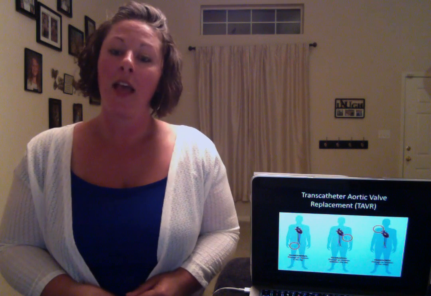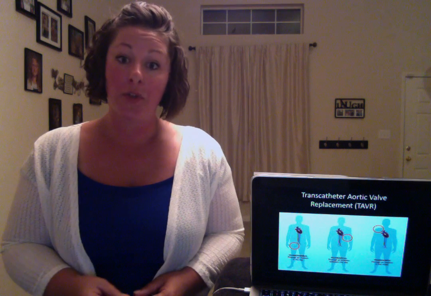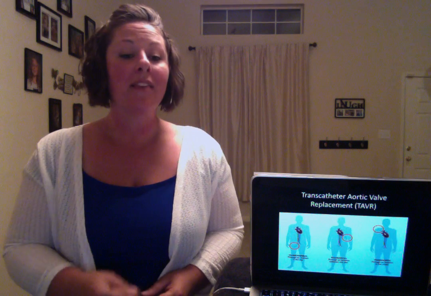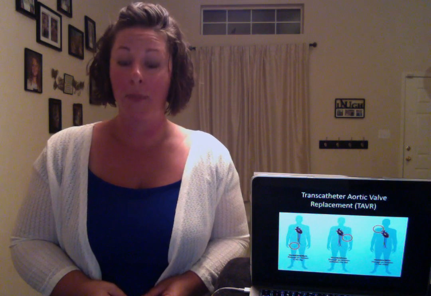The typical hospital length of stay for a traditional open heart valve replacement is 5 to 10 hospital days, in addition to 6 to 10 weeks recovery time. In addition to open heart valve replacement, there's now another treatment option called transcatheter aortic valve replacement. Transcatheter aortic valve replacement is a treatment option available for those patients who may be too high risk or inoperable for the traditional open heart surgery.